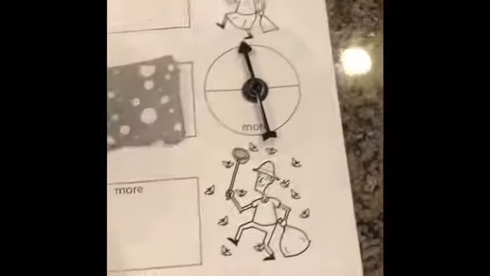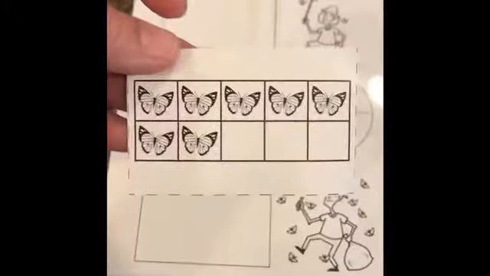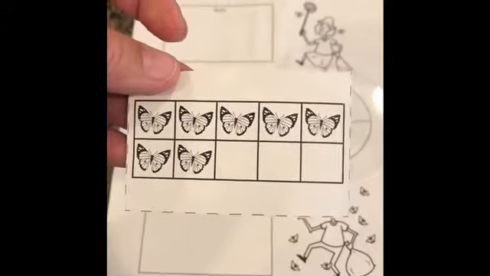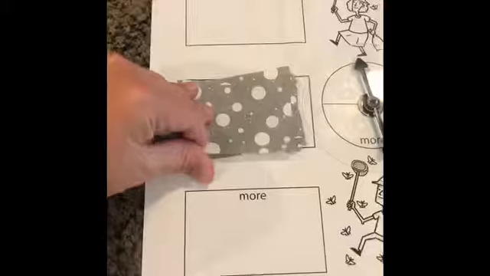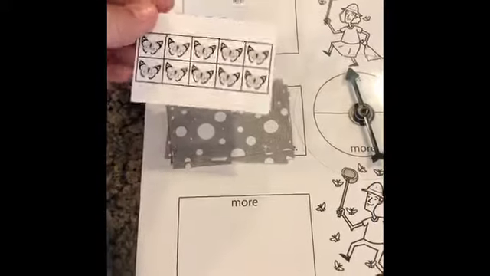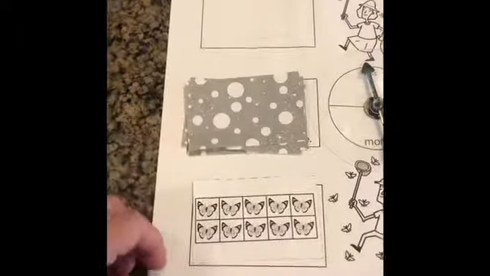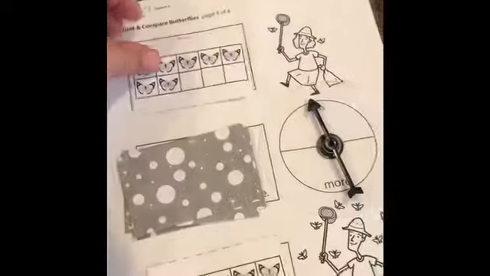So now I'm going to pull again, and I got how many? 7. Let's see what Breslin gets. Ooh, he gets 10. So his is more. 10 is more than 7. 7's going to go in the less.